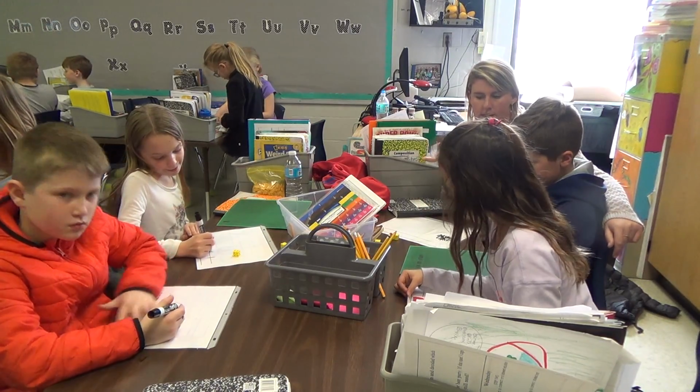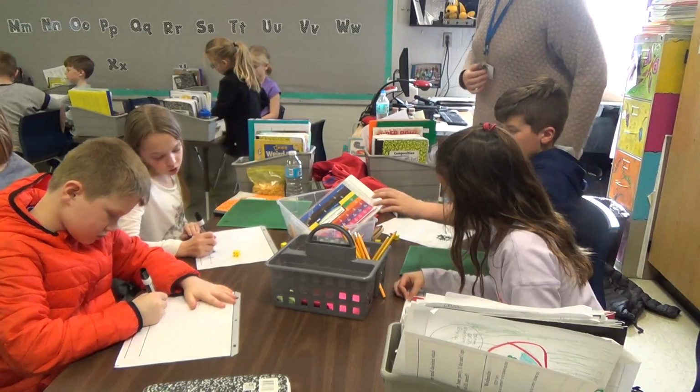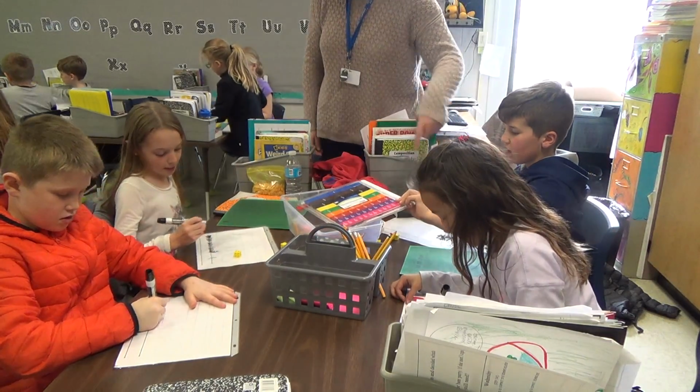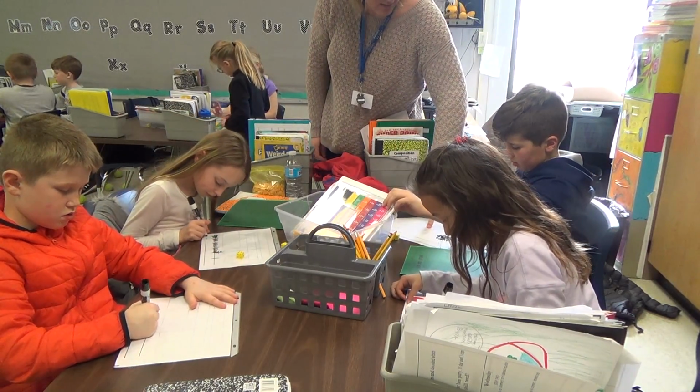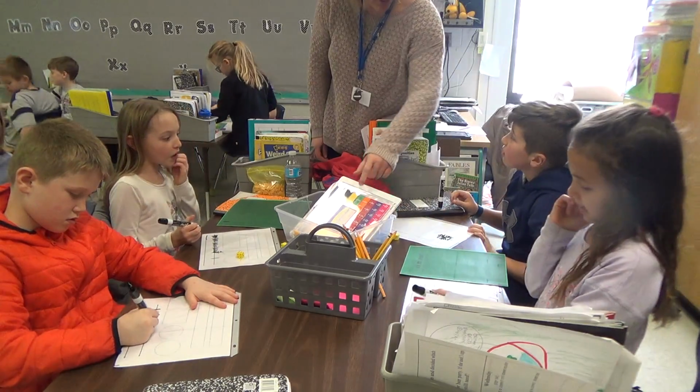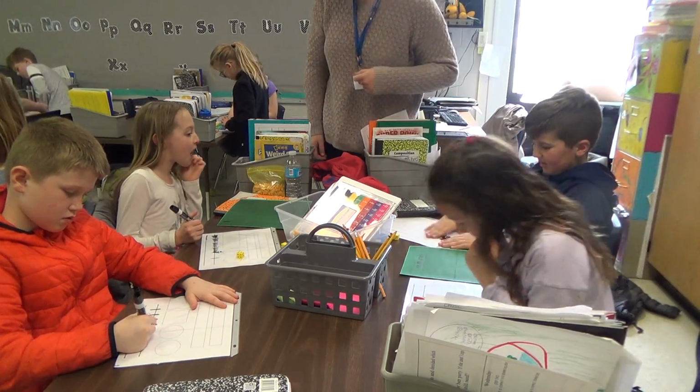Okay, so you might want to get out your tiles. Or if it helps to use this organizer, that model, that might be helpful because you can actually use the tiles.